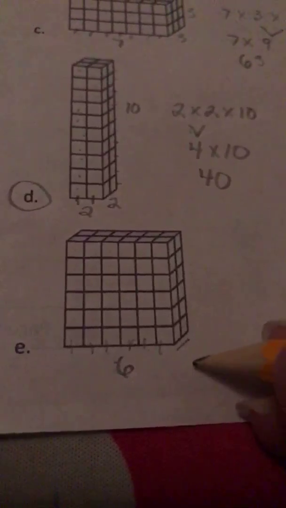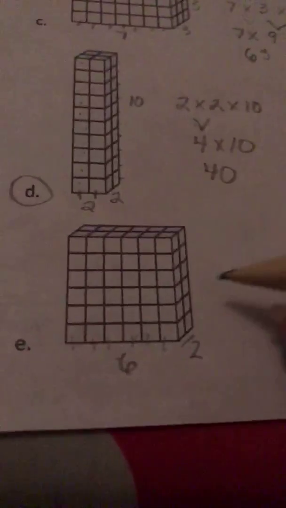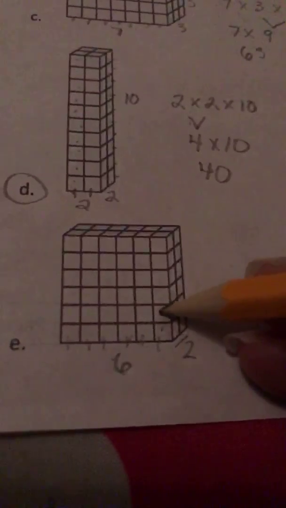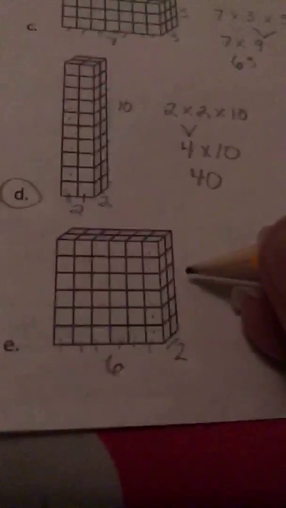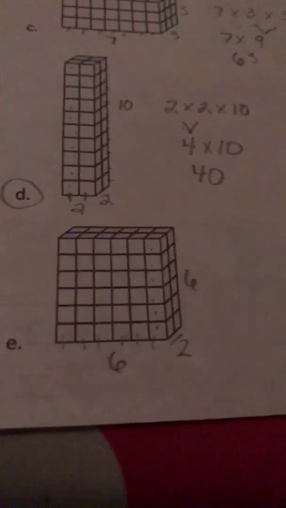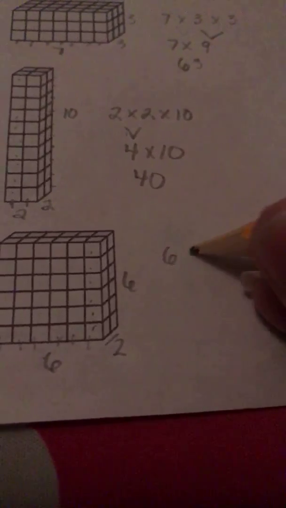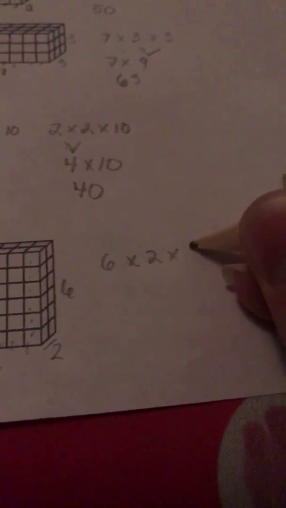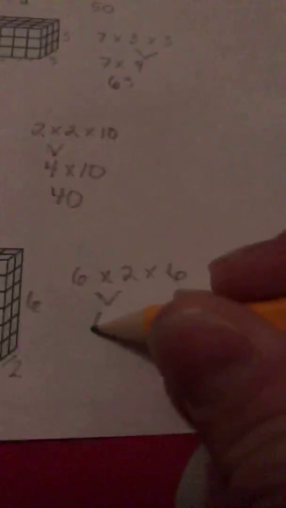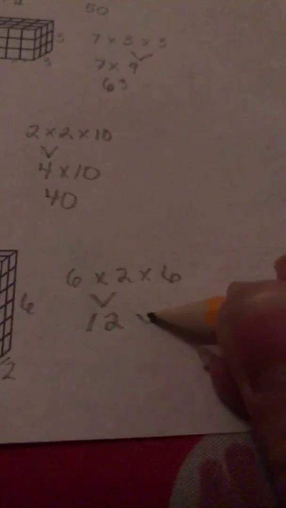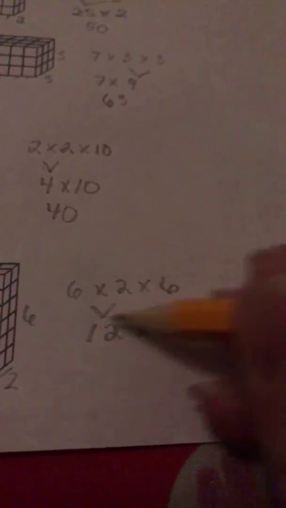My width is 2. Count your height. 1, 2, 3, 4, 5, 6. And your height is 6 as well. So again, 6 times 2 times 6. So let's do 6 times 2 is 12, and then drop down times 6. So now I have this equivalent value, an equivalent numerical expression, and now I'm going to multiply 12 times 6.